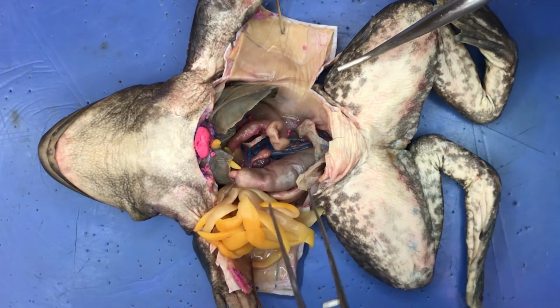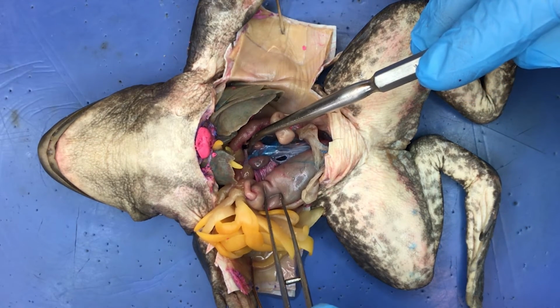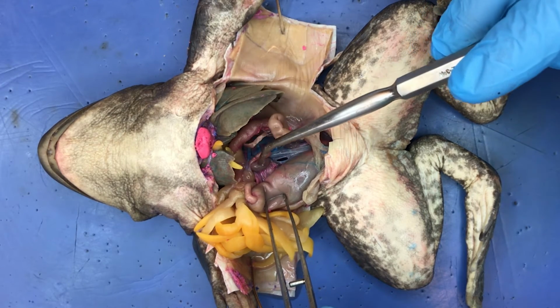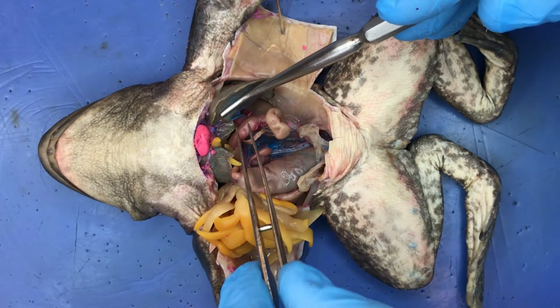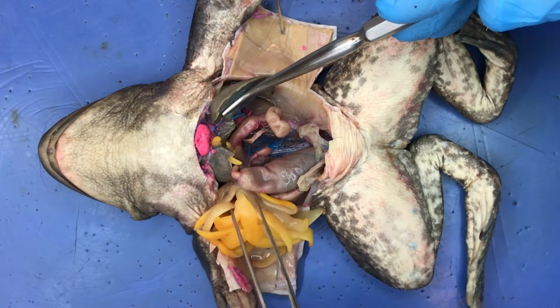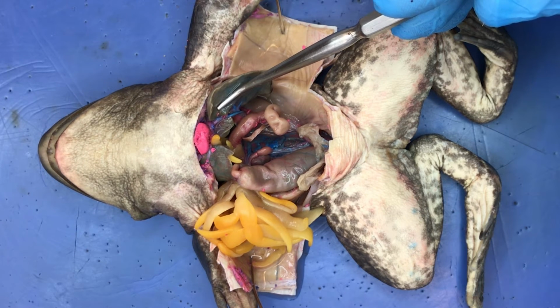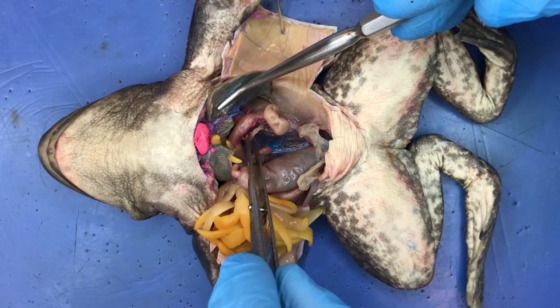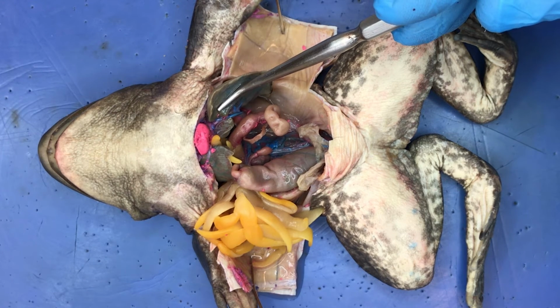A dark-colored spleen is located within the mesentery, suspending the stomach and small intestine. The stomach continues and ends posteriorly in a constriction, which is called the pylorus. That is where the small intestine begins. Within the first loop of the small intestine, we see a slender S-shaped pancreas lying parallel to that first loop and under the stomach.